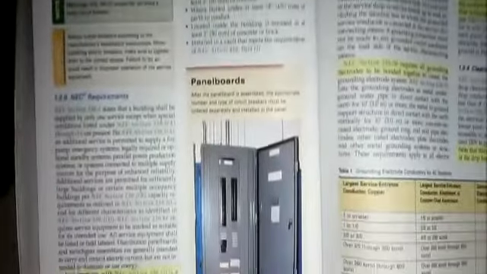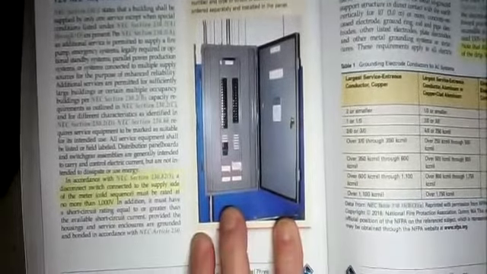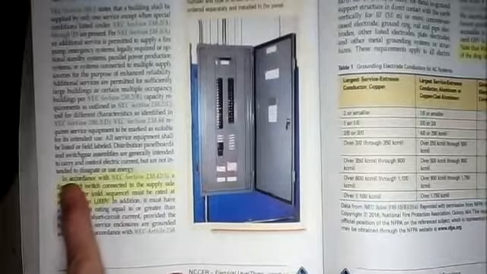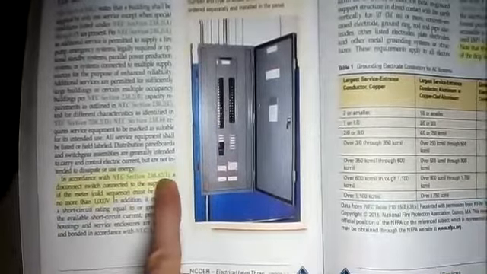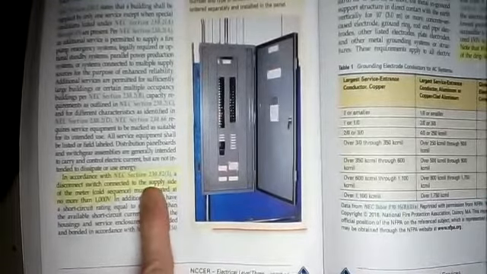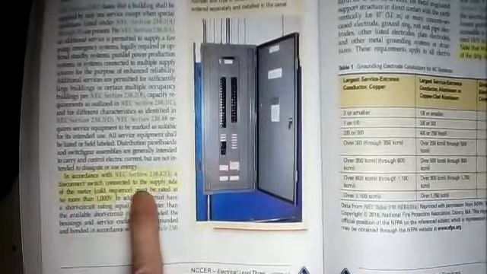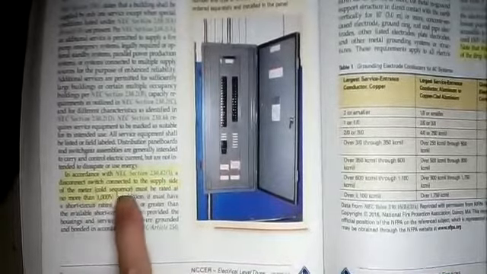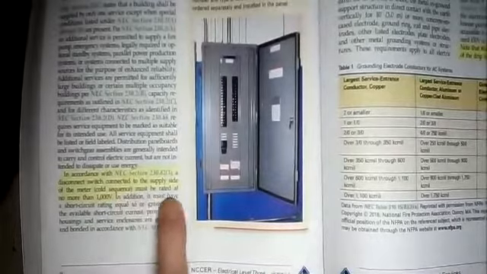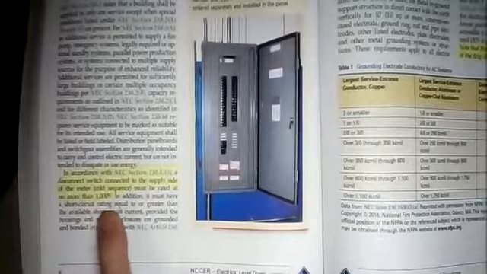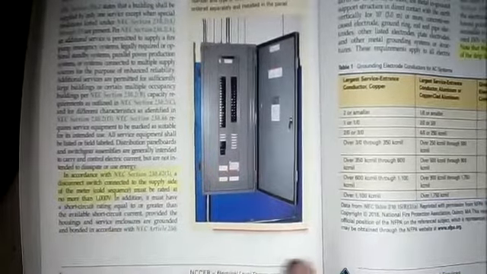Over on page 8, left-hand column, very bottom of the page, last indented paragraph on the left-hand side, in accordance with NEC section 230.82.3, a disconnect switch connected to the supply side of the meter, cold sequence, must be rated at no more than 1,000 volts.